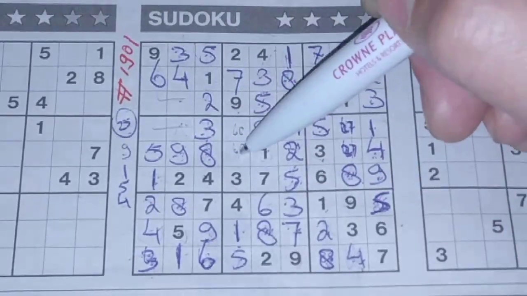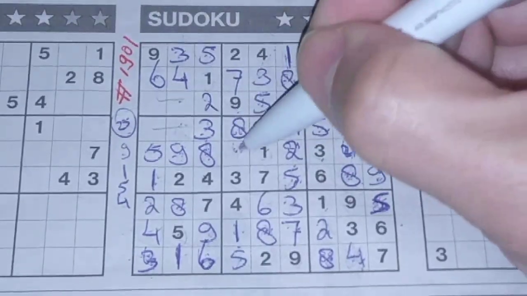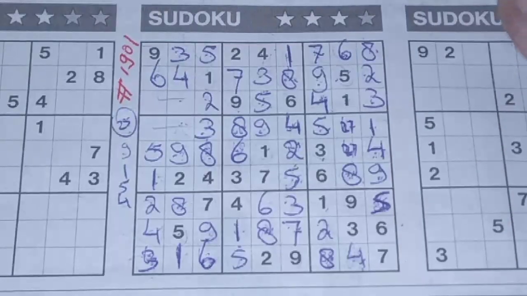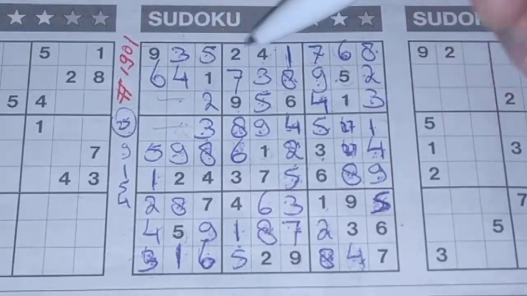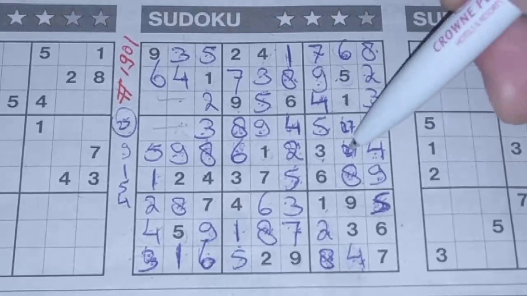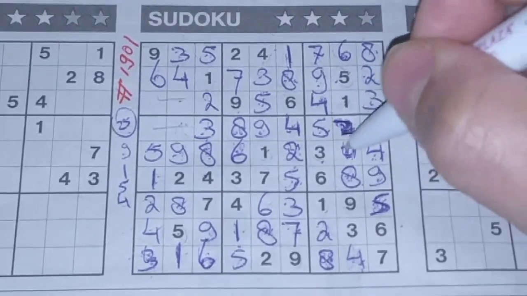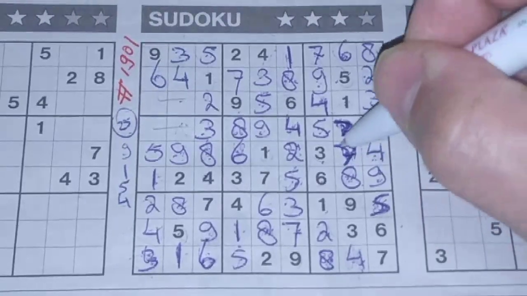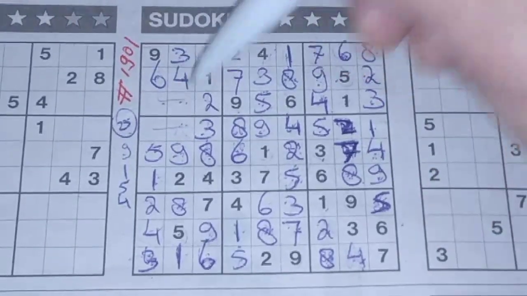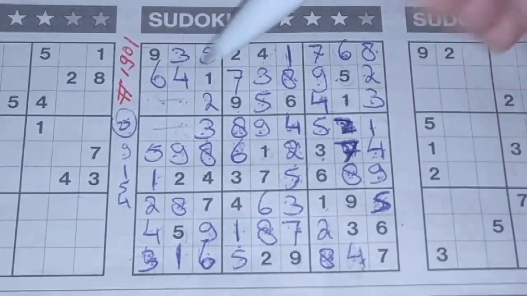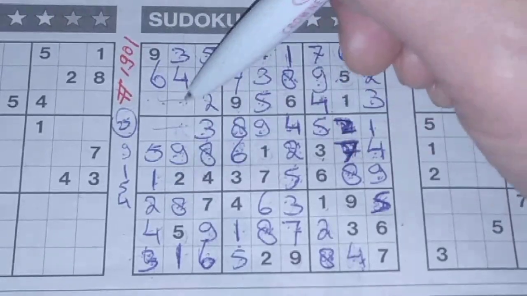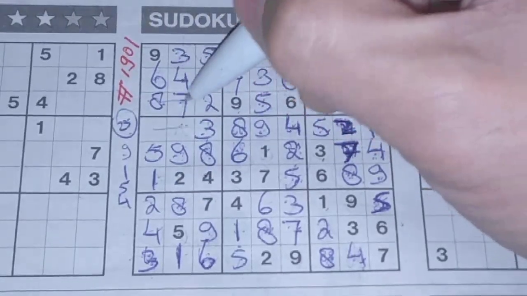Now we have an 8 here, so this can't be 8 anymore. This should be the 8, and this should be a 6. We have a 2 here, so this can't be a 2 anymore. This should be the 2, and this should be a 7. 2 boxes left in this big square, the 8 and the 7. We have an 8 here, no 8 there. 8 should be here, and the 7 goes there.